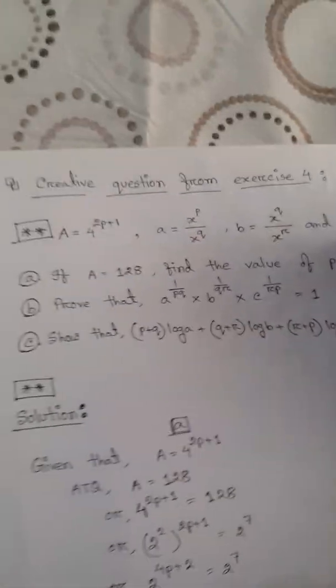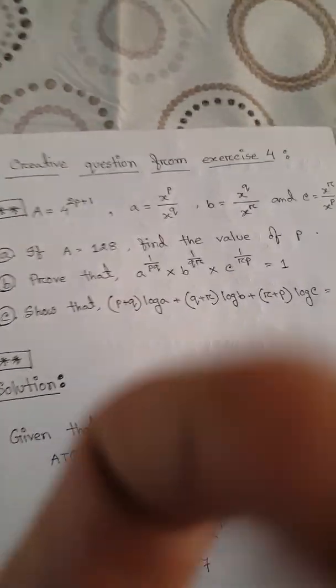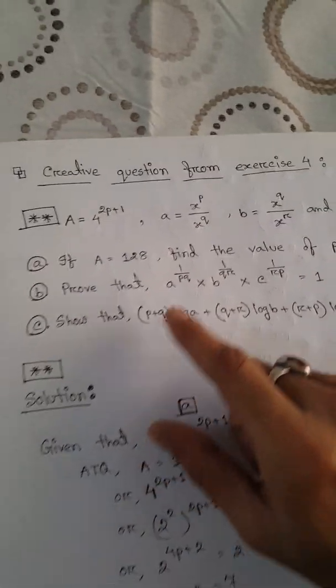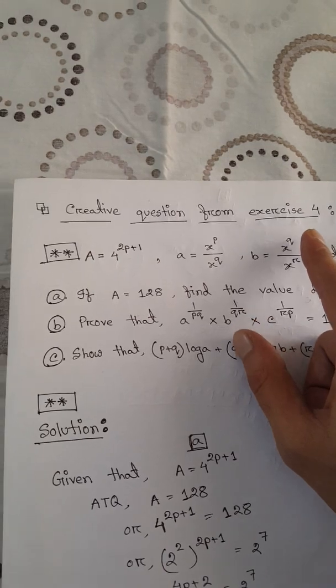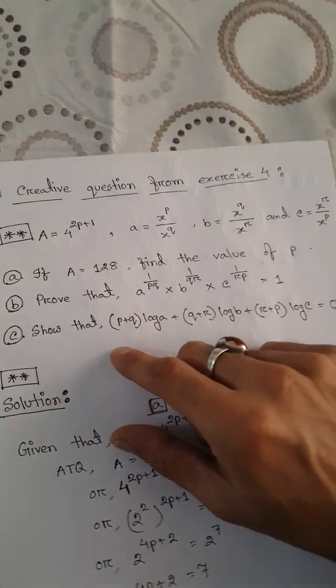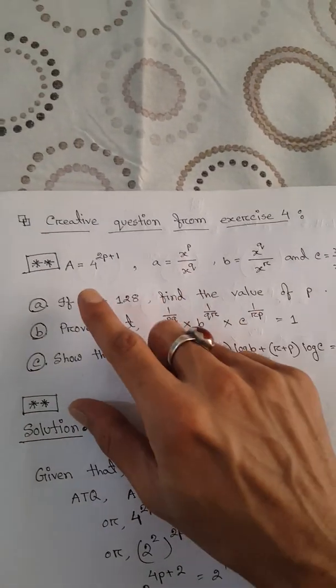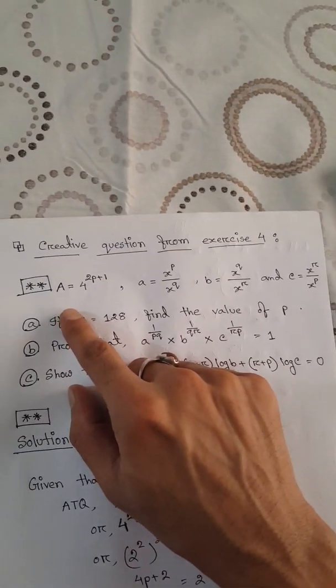Dear students of class 10, today we will discuss a creative question from exercise 4, that is exponential and logarithm. At first, look at a creative question.